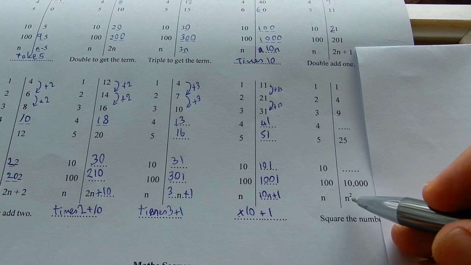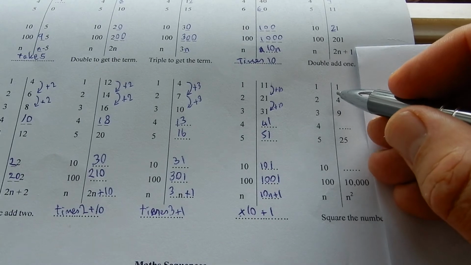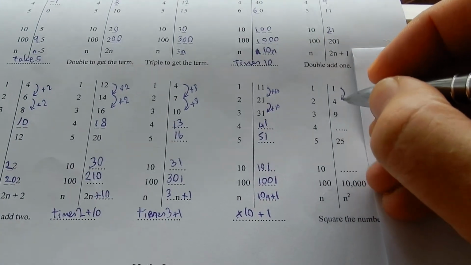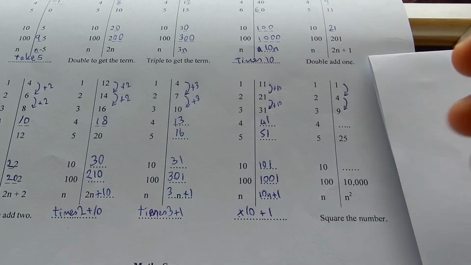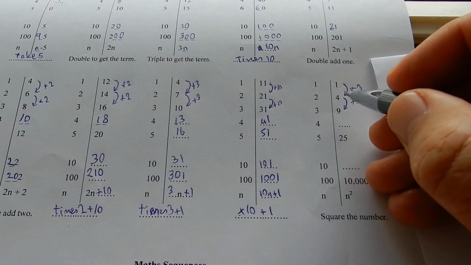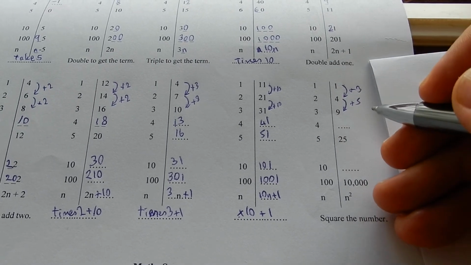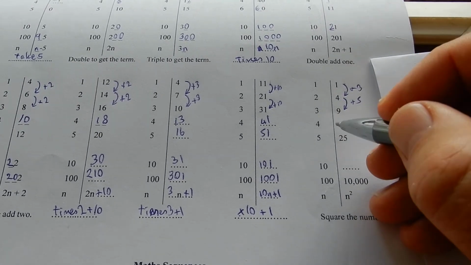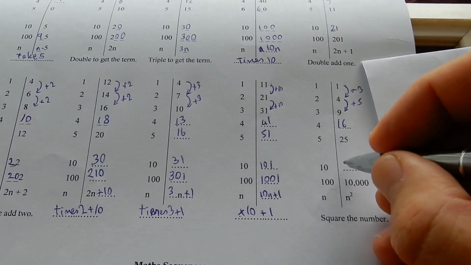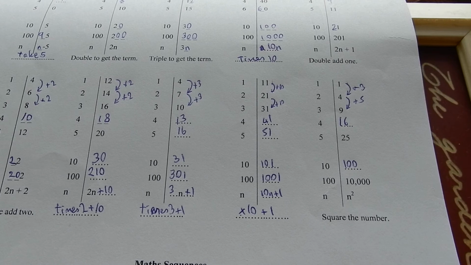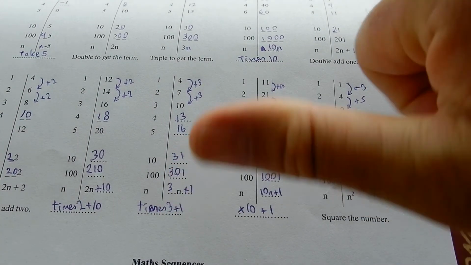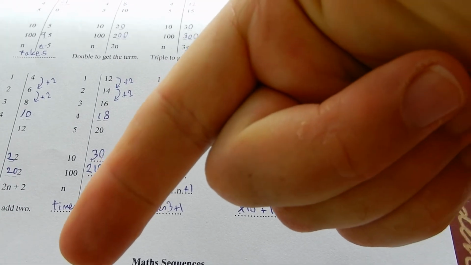Oh, this is square. 1 times 1 is 1. 2 times 2 is 4. 3 times 3 is 9. These don't work. They're not the same number each time. That would be plus 3. That would be plus 5. If those don't work, you know you've got something more tricky. And a square is 4 squared. 4 times 4 is 16. 10 times 10 is 100. 100 times 100 is 10,000. Square the number. Cool!